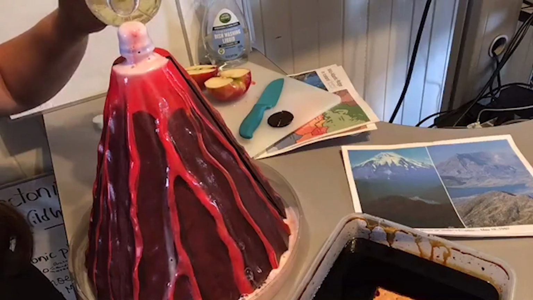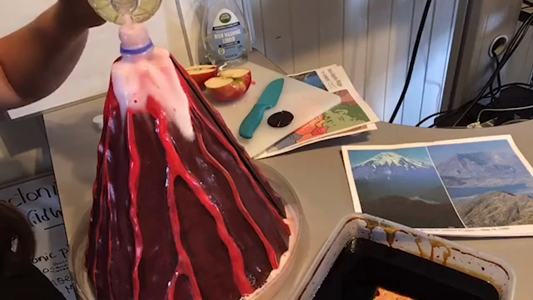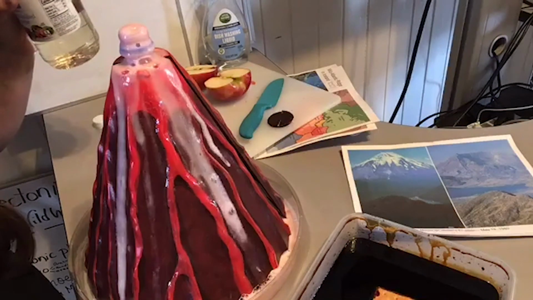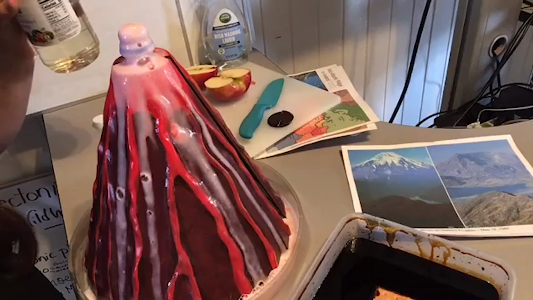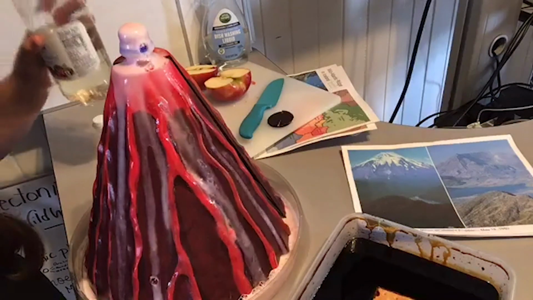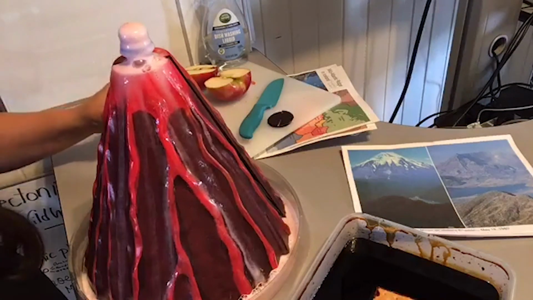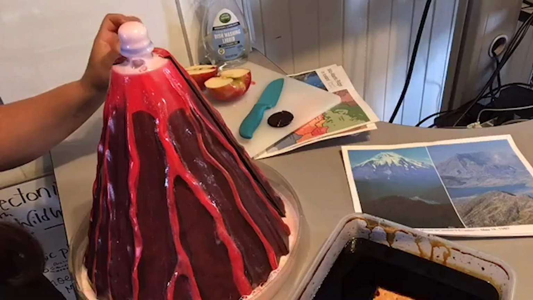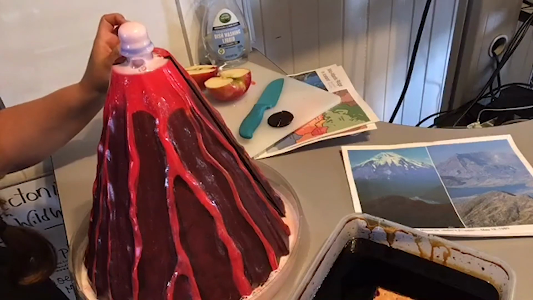To improve this volcano model, I might add the Coca-Cola Mentos experiment, because for a composite volcano, I know that since they're known to erupt more violently, this eruption is pretty calm, it's pretty tame.